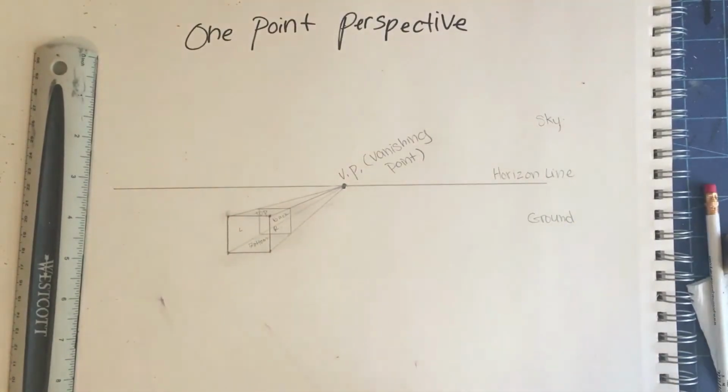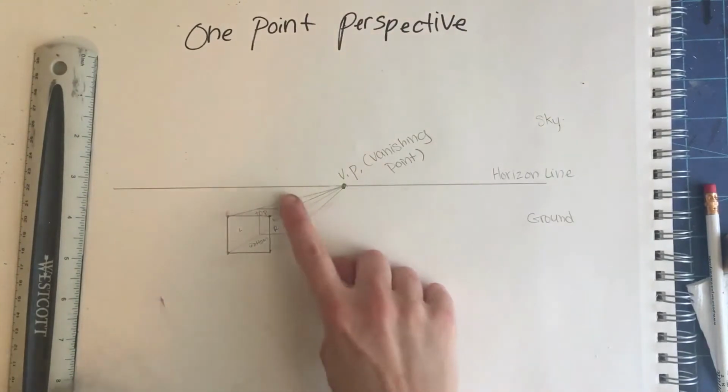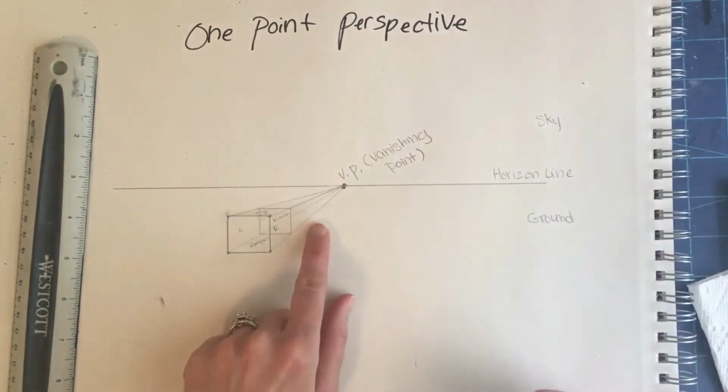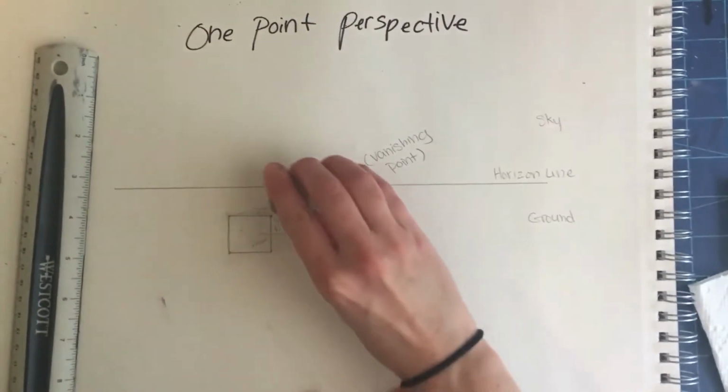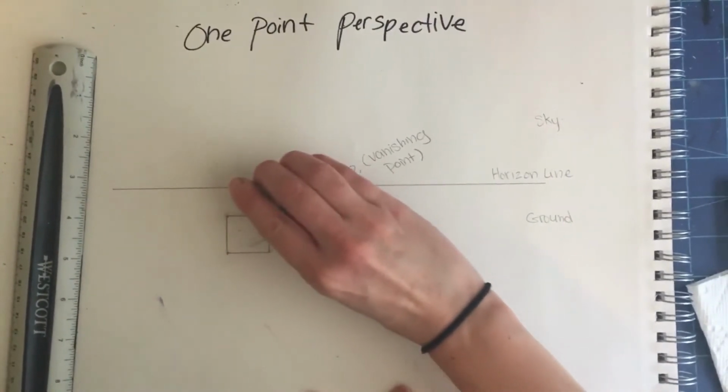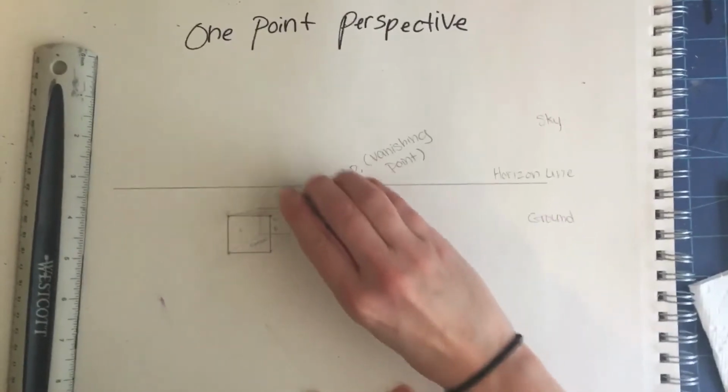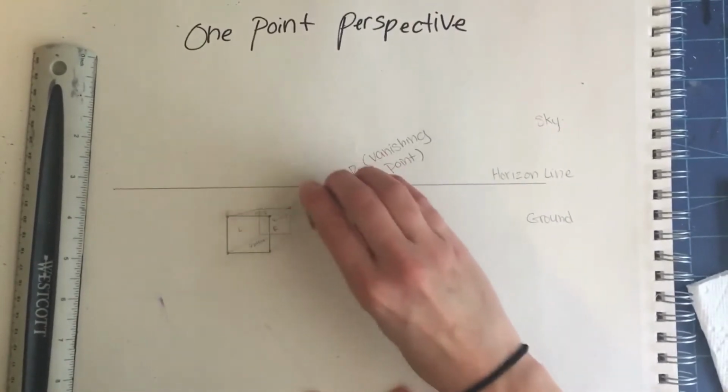Okay. Now, the last thing to do is create this object all on its own. So we want to erase these lines that are outside the cube shape. So we're going to disconnect it from our vanishing point to create it a stand-alone object.